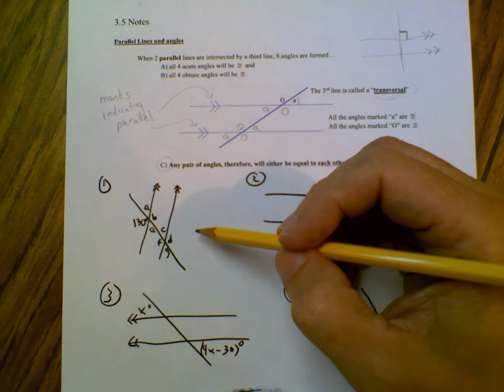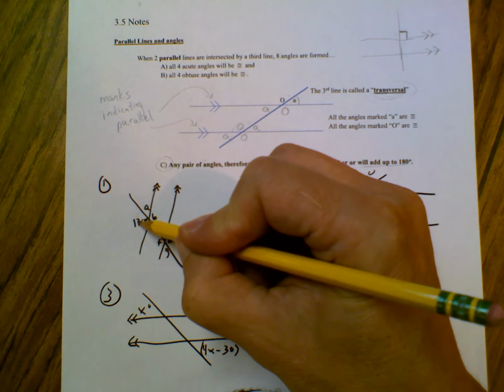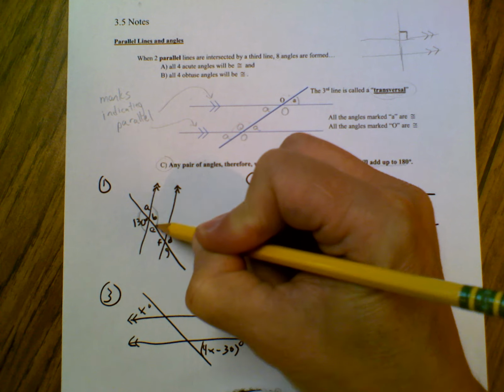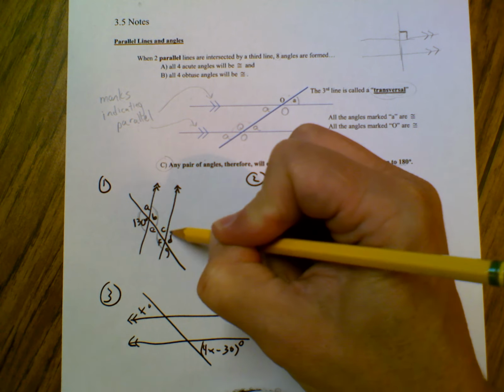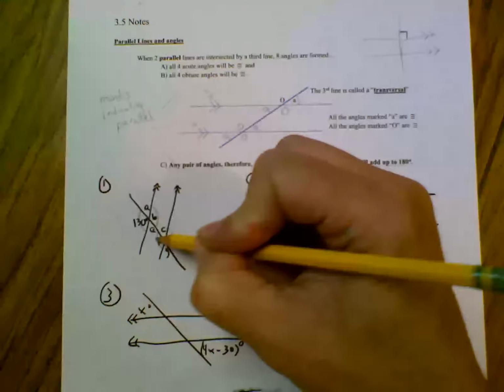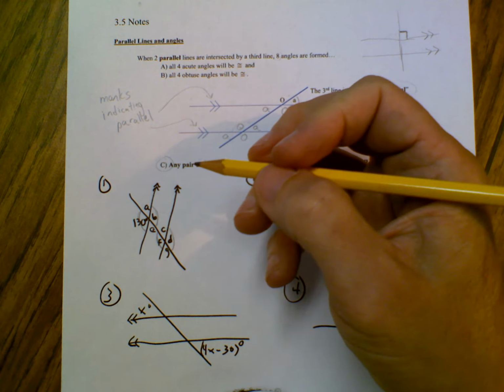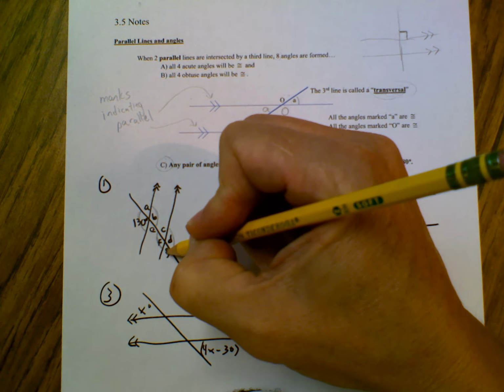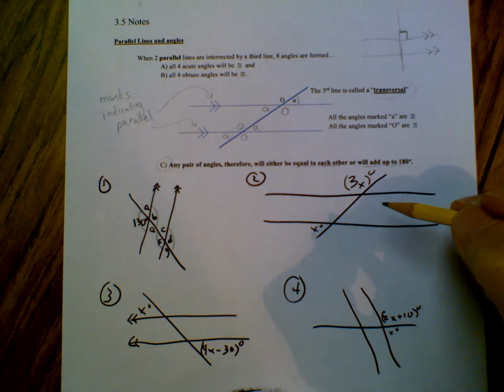Got it? 130 degrees is obtuse. It certainly looks obtuse. That angle there, B, that angle there, F, that angle there, D: B, F, and D, all 130 degrees. And then the A, the E, the C, and the G would all be 50 degrees, right?